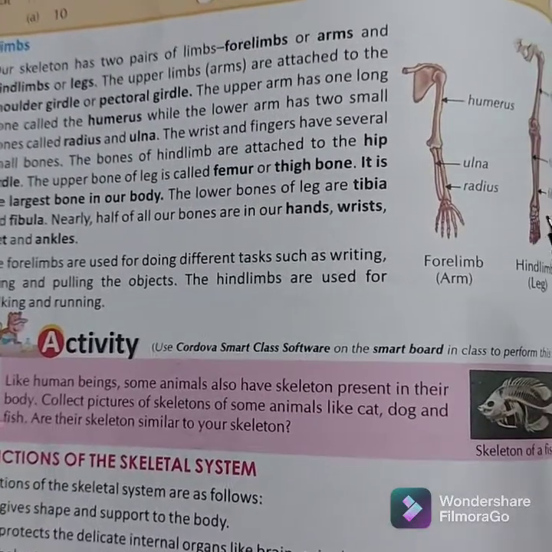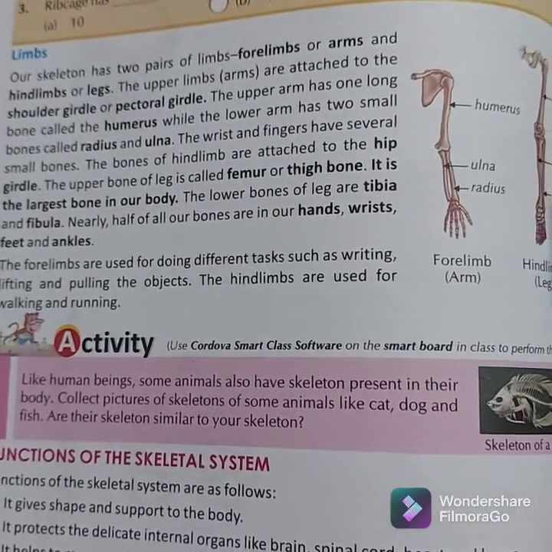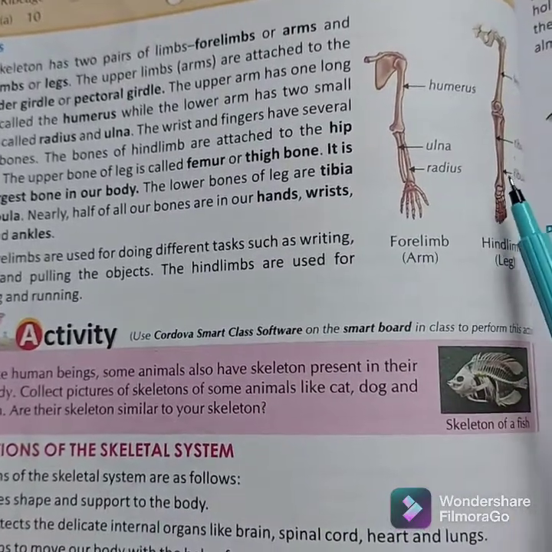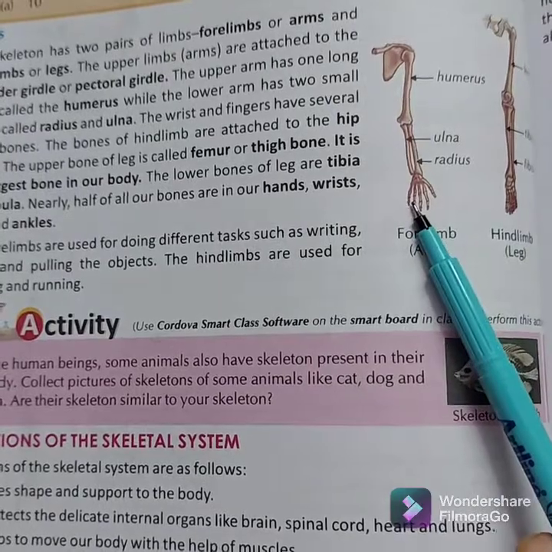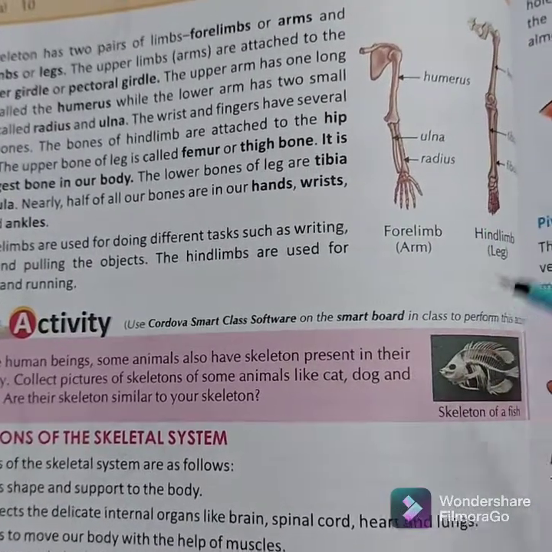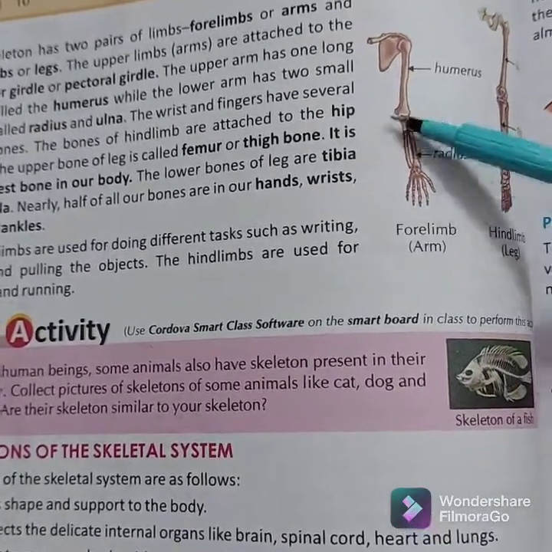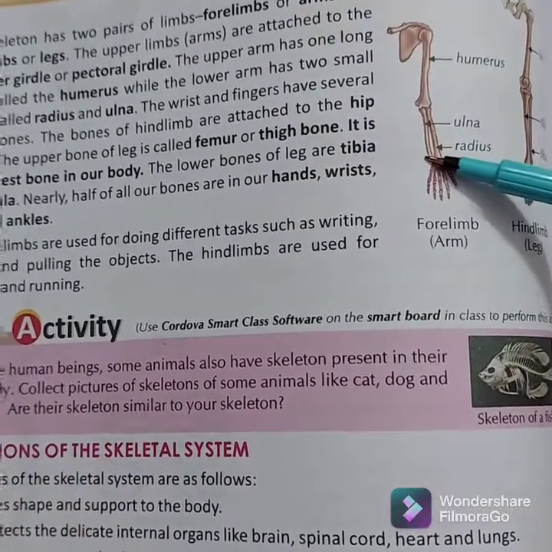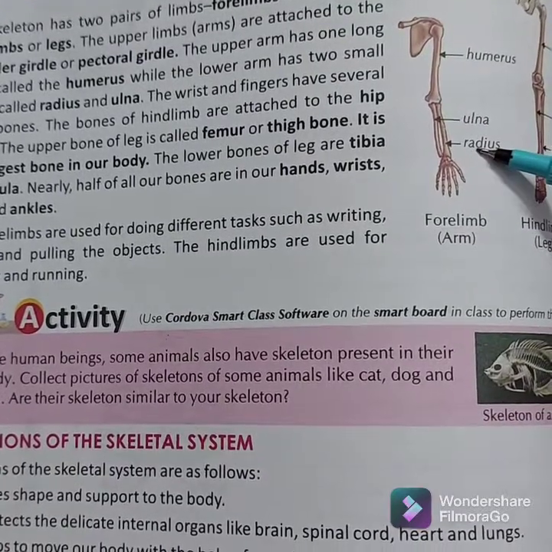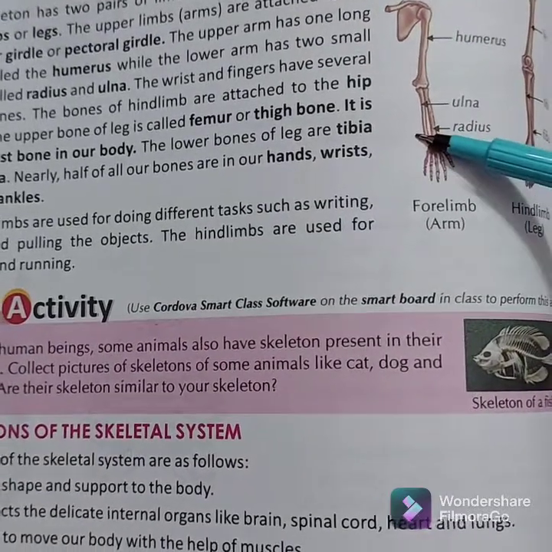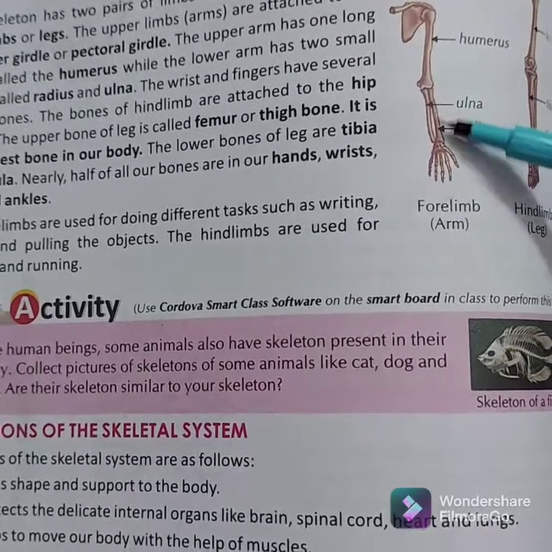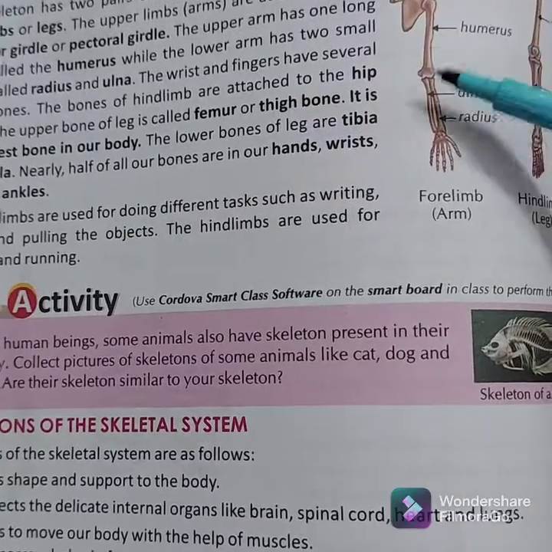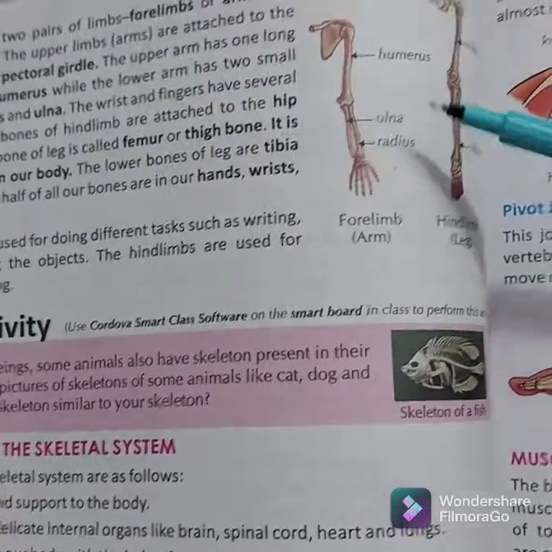Moving ahead, children, we have the next topic that deals with limbs. These are your forelimbs and hind limbs. We have two hands and two legs. Our hand is actually a combination of bones, right? One is the humerus and the others here are the ulna and radius. Ulna and radius are present in the lower part of our arm and the humerus is present in the upper part.